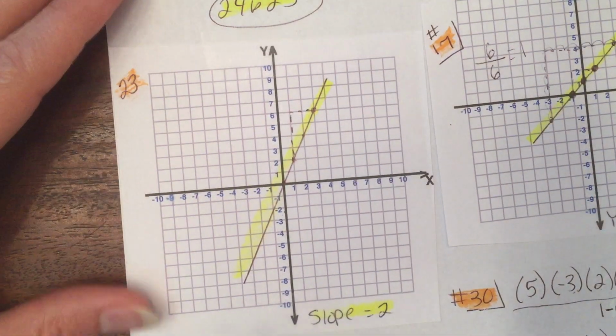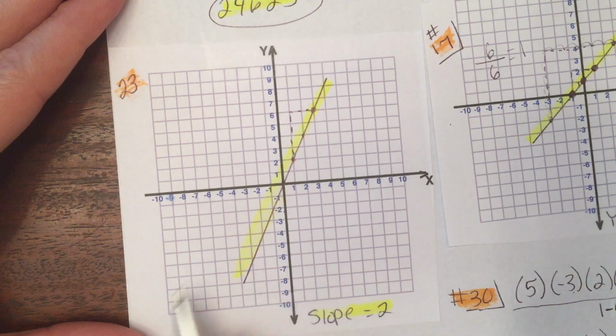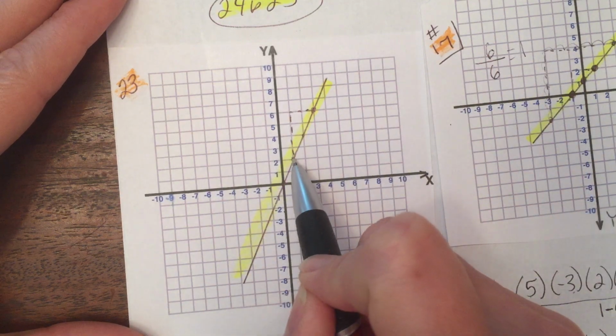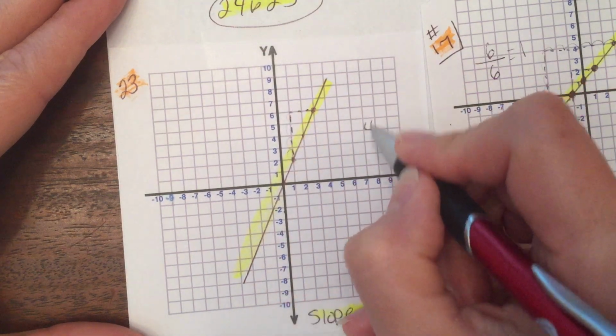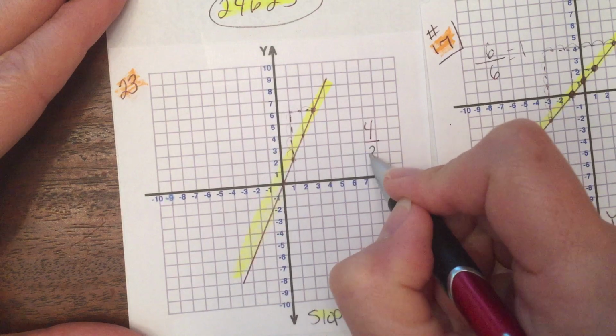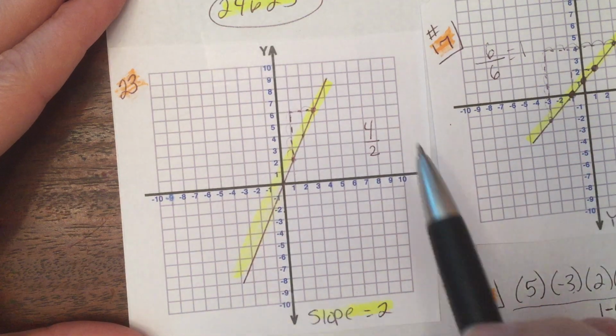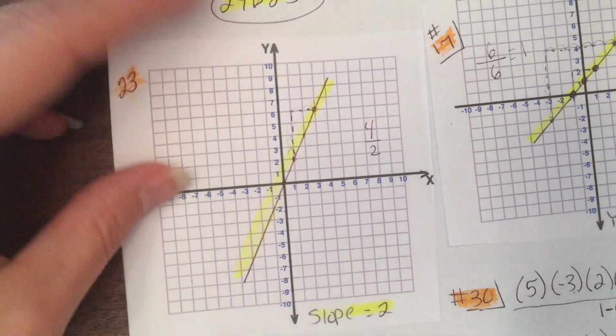The first thing I said was, okay, I'm going to look from left to right. From left to right, my line travels uphill, so it's going to be a positive slope. How many do I rise? Let's see. 1, 2, 3, 4. Rise 4. How many do I run? 1, 2. Rise over run, 4 over 2. 4 over 2 reduces to 2. My slope is 2.